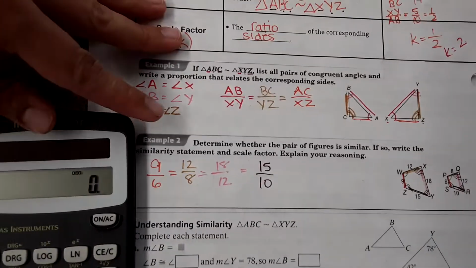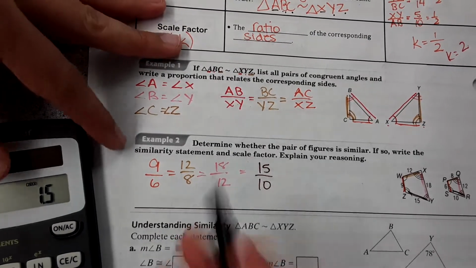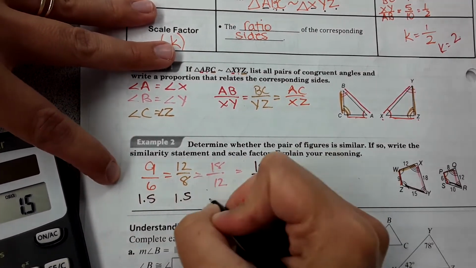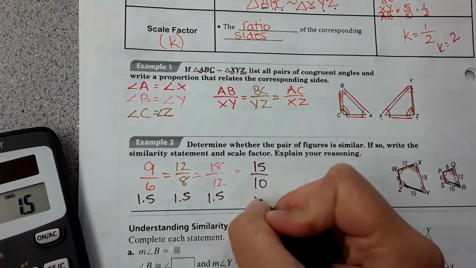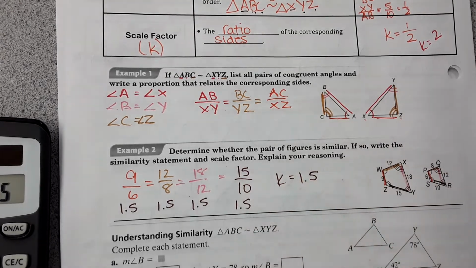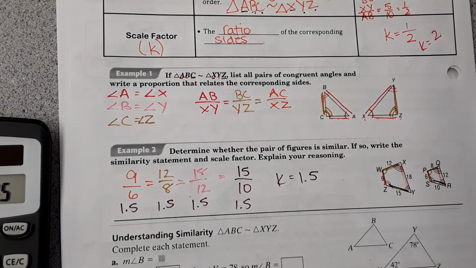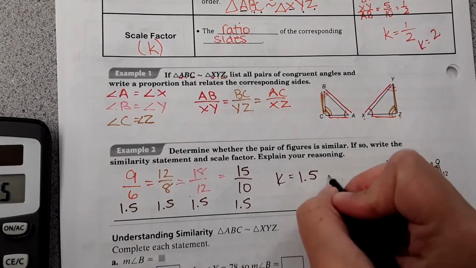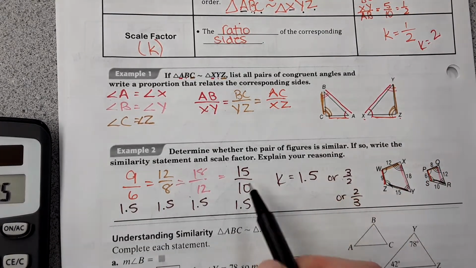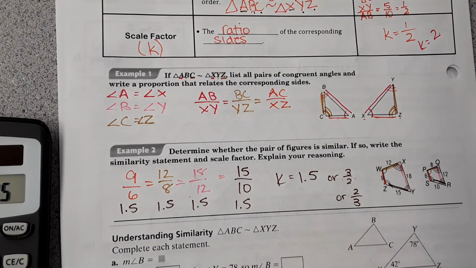So in the calculator, I would just do 9 divided by 6, I get 1.5. 12 divided by 8 would come out to 1.5. 18 divided by 12 is 1.5, and 15 divided by 10 is 1.5. So the scale factor is 1.5. You could also say the scale factor is 3/2 or 2/3. If you were to simplify these fractions, I would simplify to 3/2.